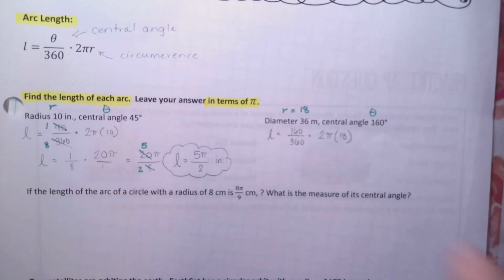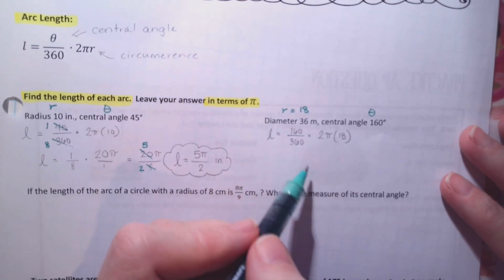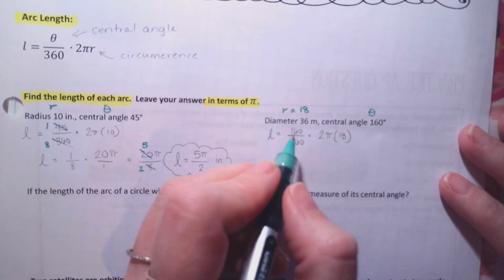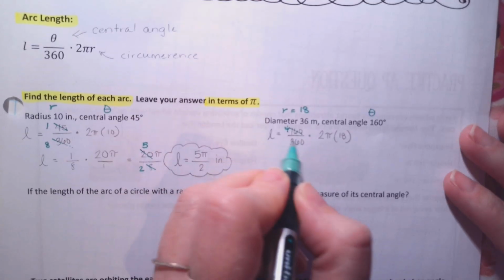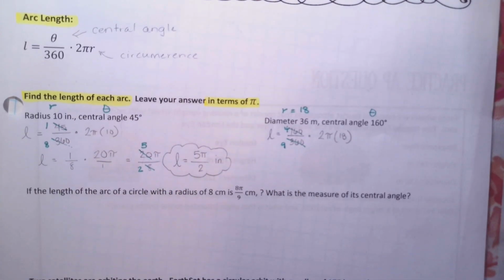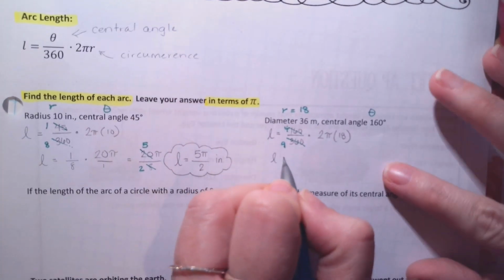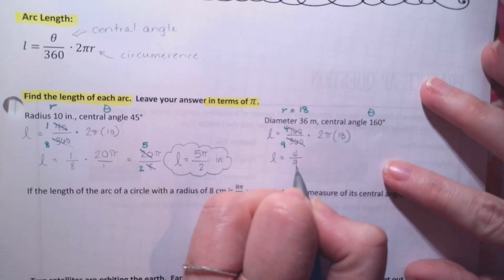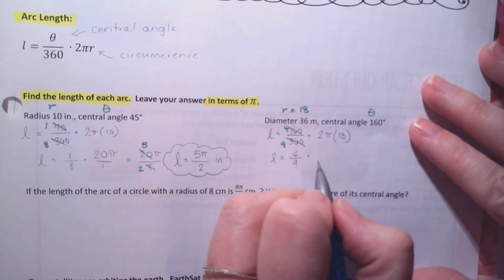Again, just like the last time, I'm actually going to reduce this little fraction first. Both of these divide by, I believe, 40. 160 divided by 40 would be 4, and then 360 divided by 40 would be 9. And then we can also simplify this 2 pi times 18. So I would have 4/9 times 2 times pi times 18 would become 36 pi.